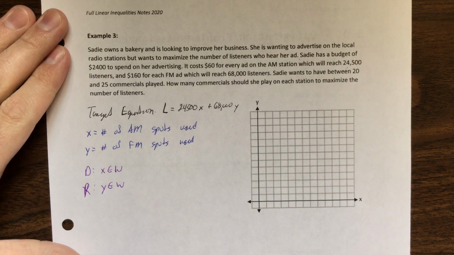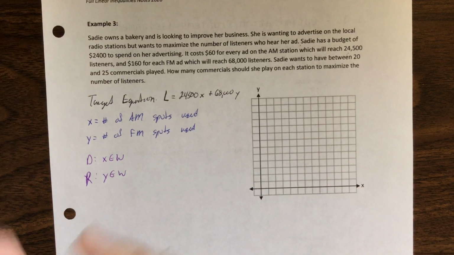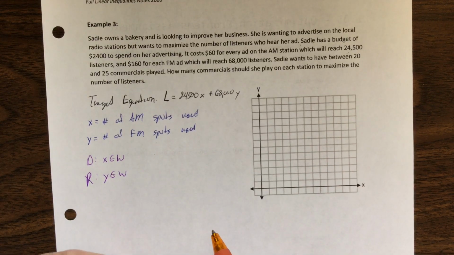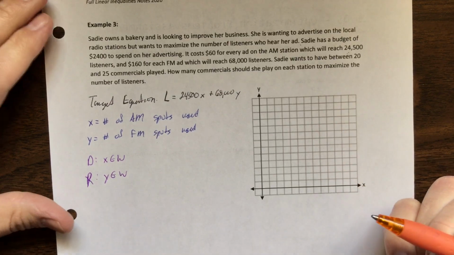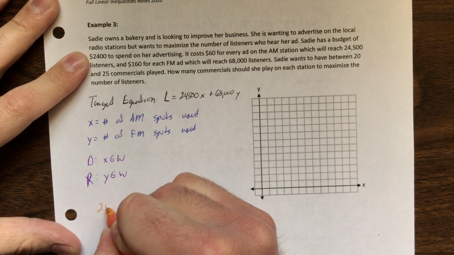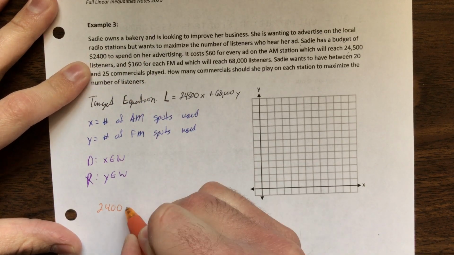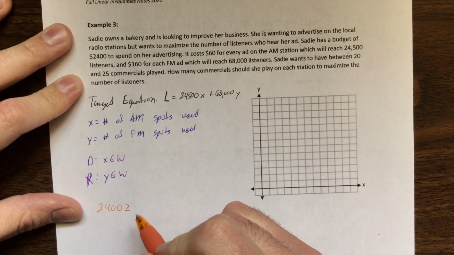All right, let's come up with our inequalities. Now, some of this is going to be a little bit tricky, and we're going to have to look at what we're all going through. So the first thing is the total cost. She has $2,400 to spend. That's the maximum that she can do, and it's going to be based on how many ads she has.